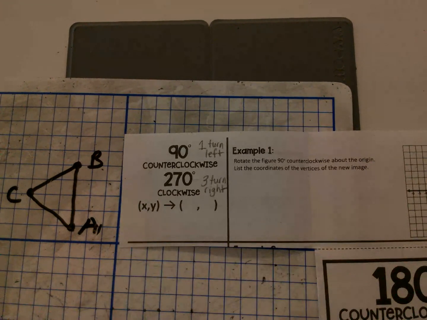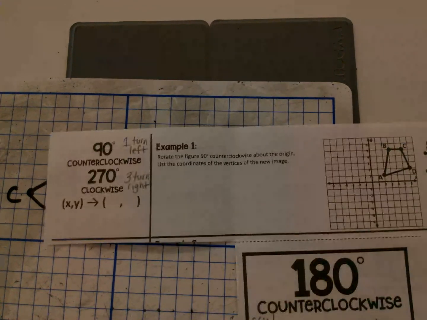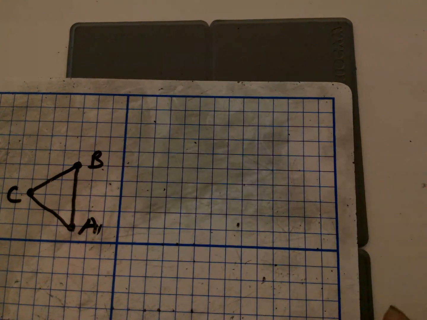Please write that in. We're getting ready to prove that they are the same. Okay, let's prove it.